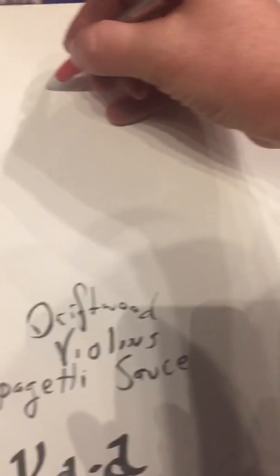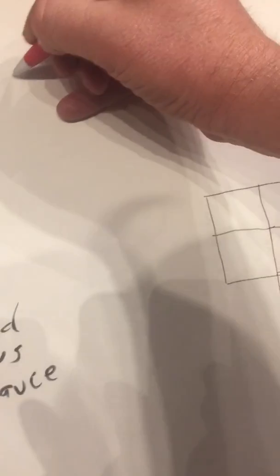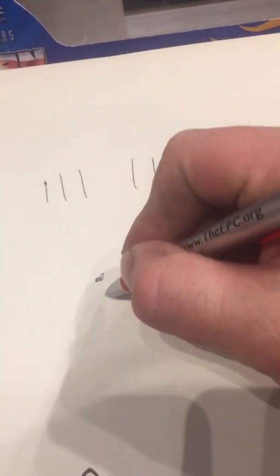I'm going to draw something on the paper here. All right, so here are the piano keys: 1, 2, 3, 1, 2, 1, 2, 3, 1, 2. But if you do that side by side, you get this.